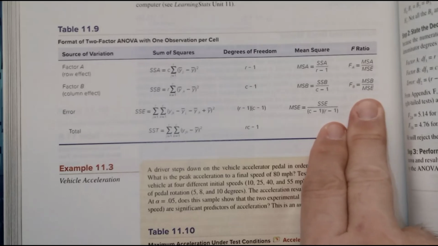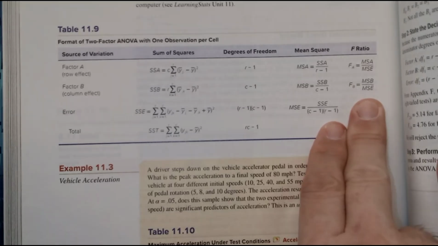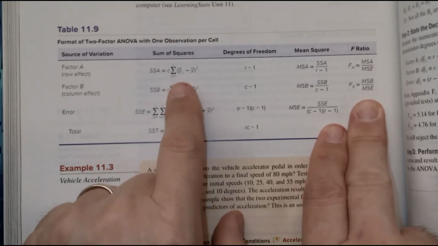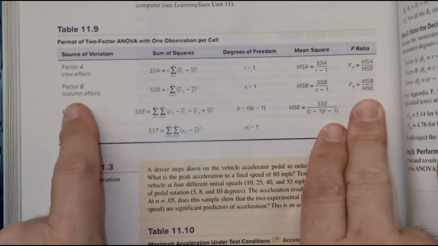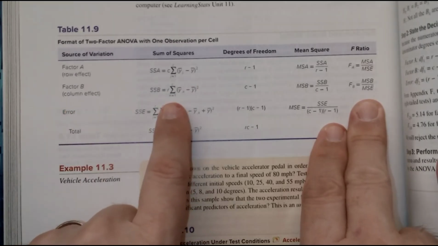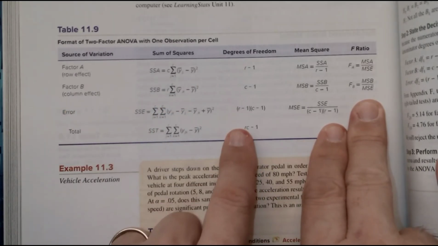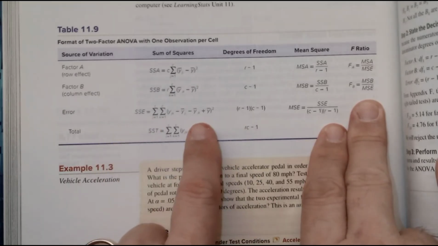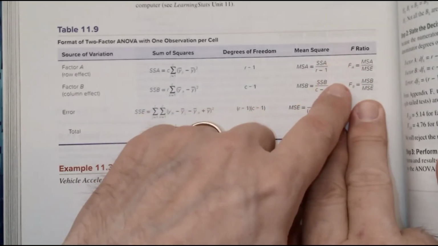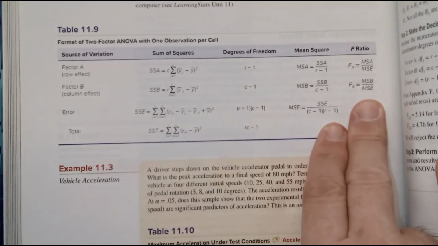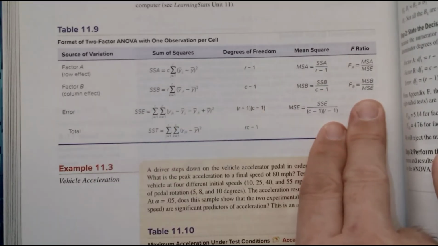When all is said and done, I'm going to look at the total of the variations in the row, and that's going to take those row means. I'm going to look at the total variation in the columns. That's going to take the column means. I'm going to use my degrees of freedom. I'm going to look at the total overall error. And then I'm going to end up with two F values. If I get two F values, I get two P values. I get two potentially different conclusions.